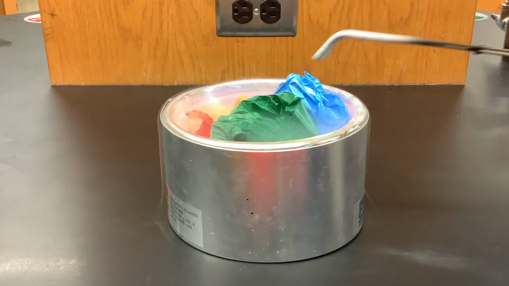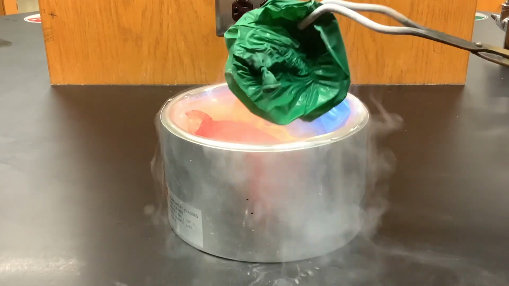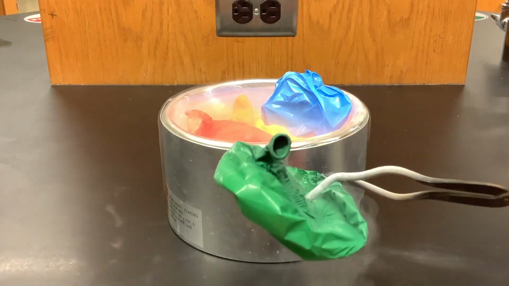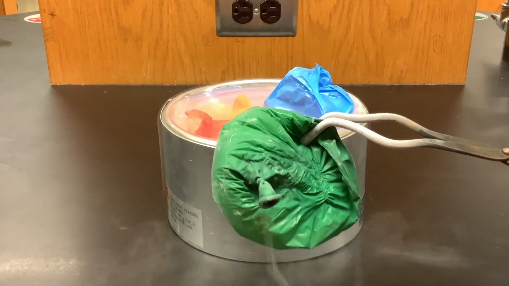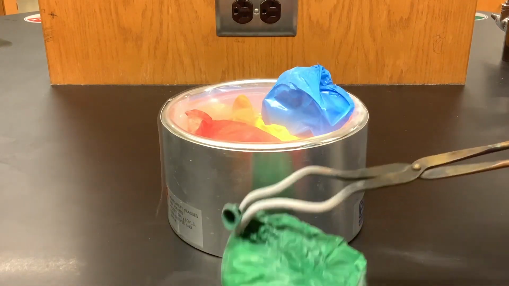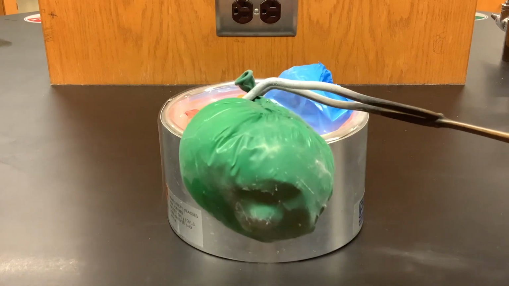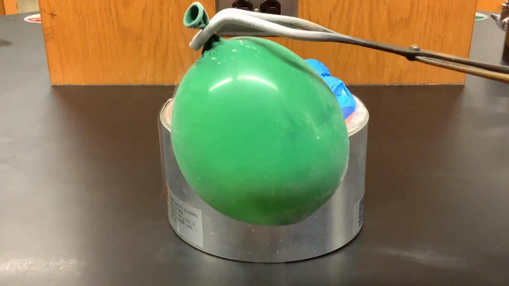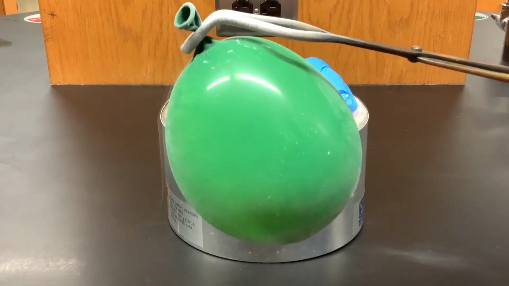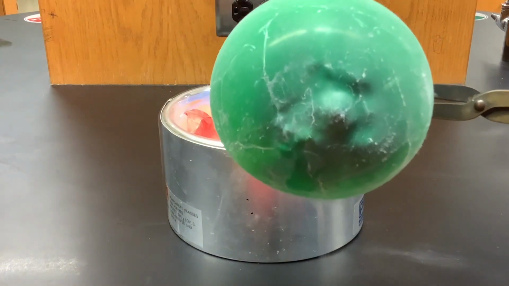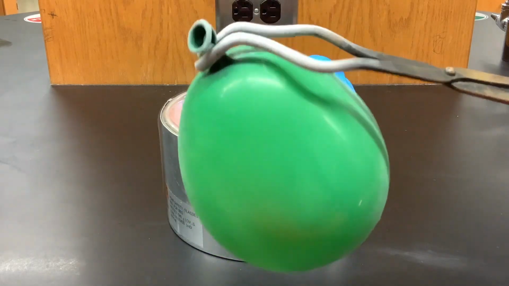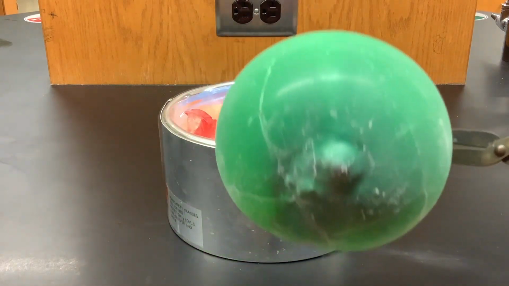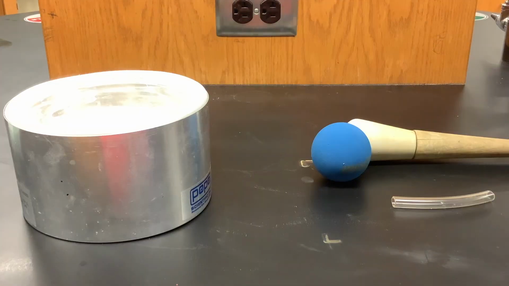We're going to see what happens when we take them out of the liquid nitrogen. So you can hear it crinkling. When we return the temperature back to normal, you can see that the volume of the gas returns back to normal. So as this balloon warms up, we see that we get all of the volume of the gas back.